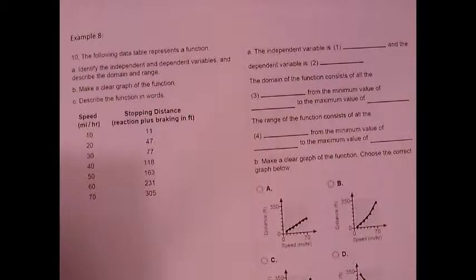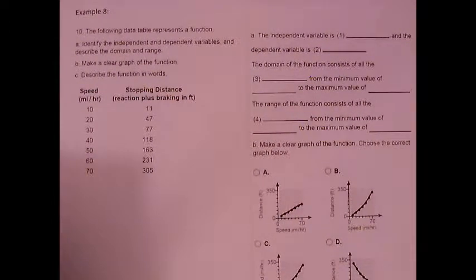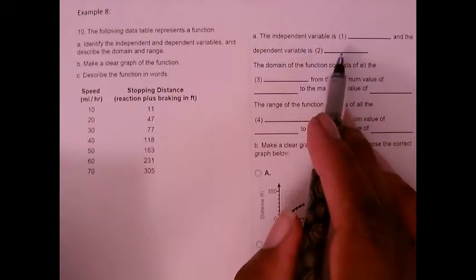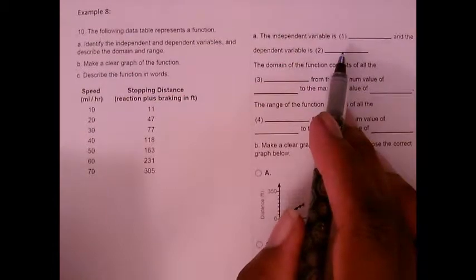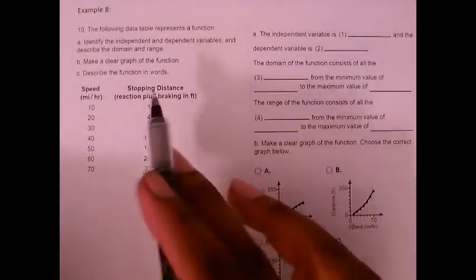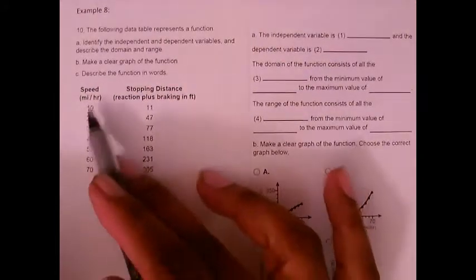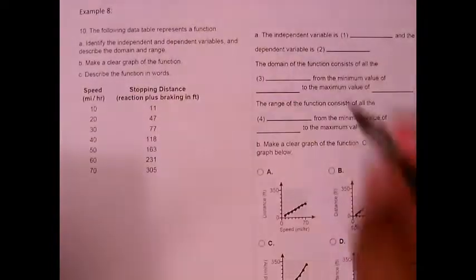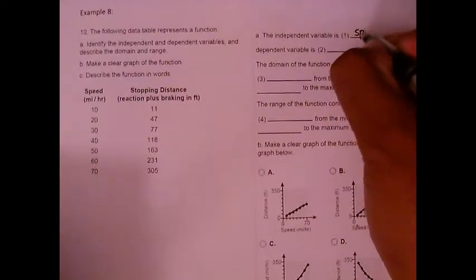The last example in this video. The following table represents a function, and we want to identify the independent and dependent variables and describe the domain and range. Okay, so in part A, we want to know what the independent variable is. With these, you're going to have a drop-down menu to select the correct answer here. Your independent variable is this right here. It's the speed. Okay, so it's the first column. That's your independent variable.